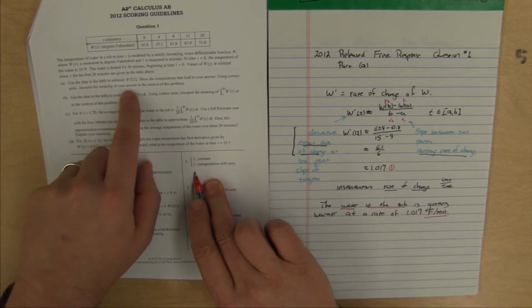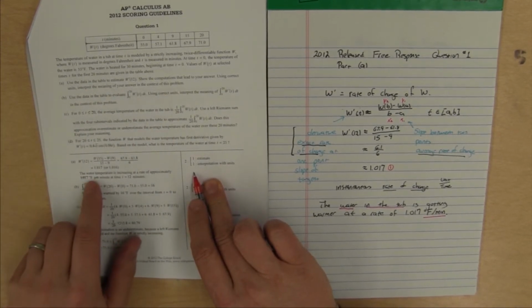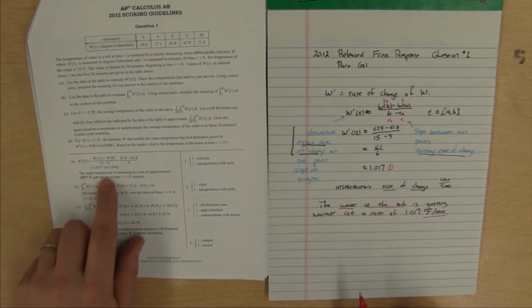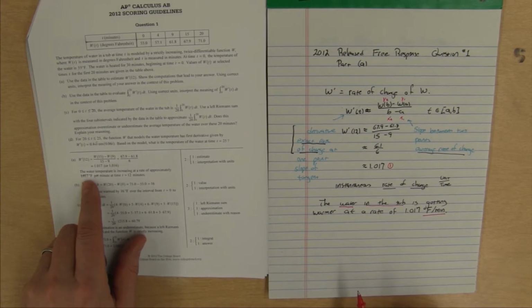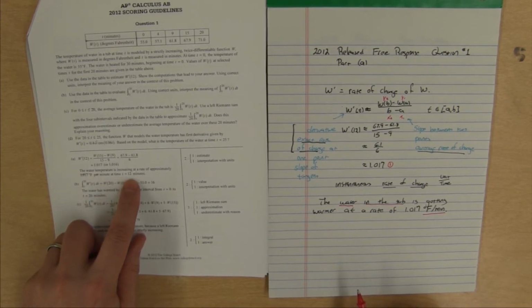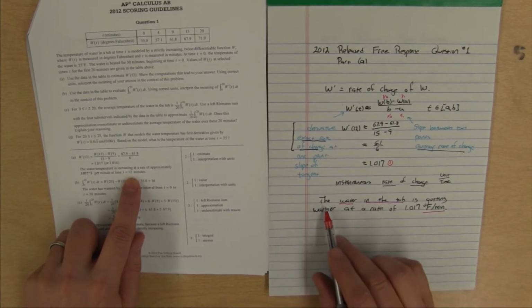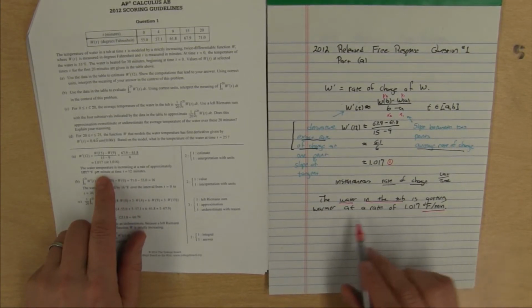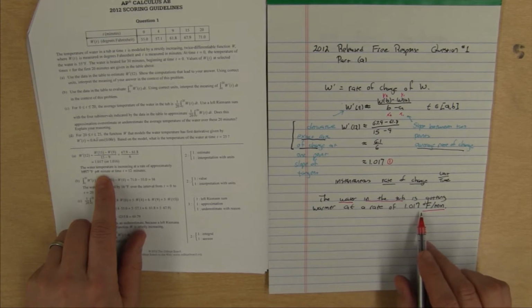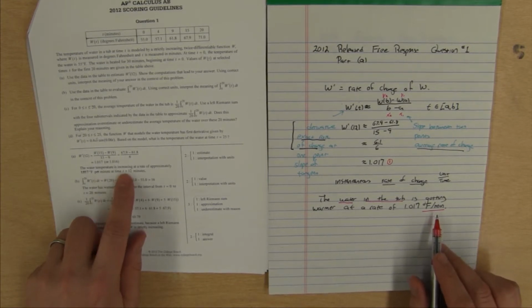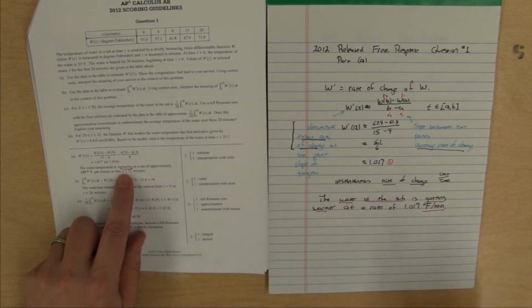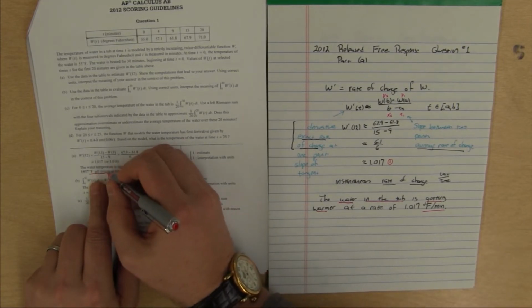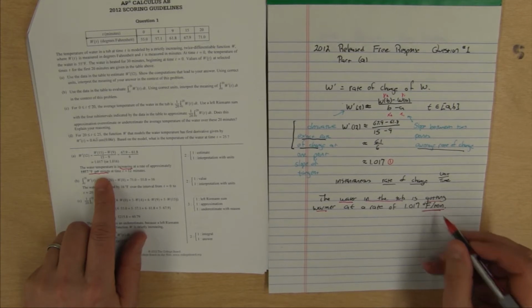It says interpret the meaning of your answer in the context of this problem, and we talked about how important that is. So here's what they wrote. The water temperature is increasing at a rate of approximately 1.017 degrees Fahrenheit per minute at time t equals 12 minutes. So what I wrote was the water in the tub is getting warmer at a rate of 1.017 degrees Fahrenheit per minute. Now, some of the key things: I said it was getting warmer. They said it was increasing. We need to have said somehow that it was getting larger. The units are degrees Fahrenheit per minute. I wrote it like this, degrees Fahrenheit per minute.